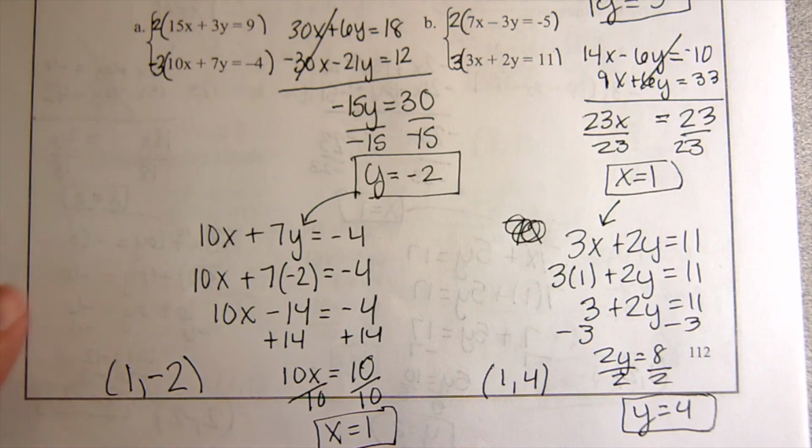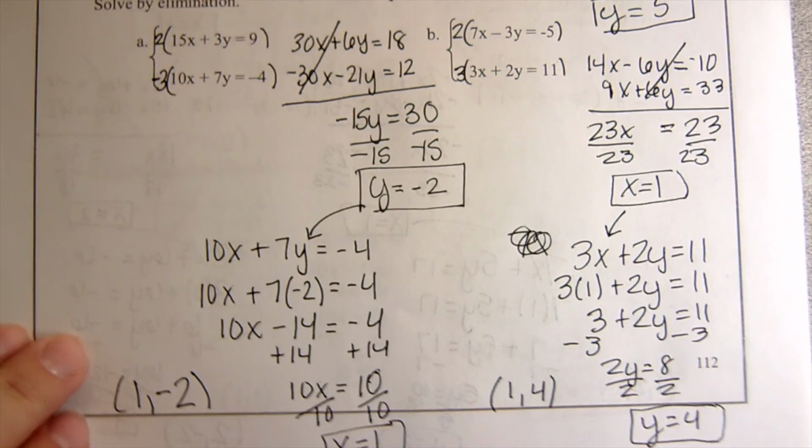Okay, I'm going to give you a couple of sets of directions, so make sure you are paying full attention here.